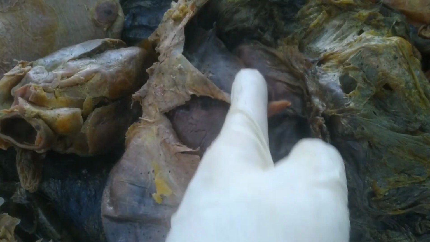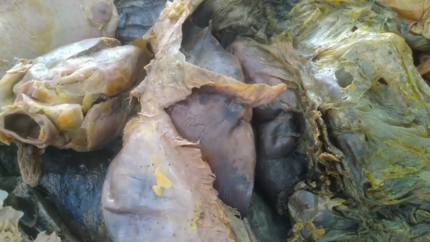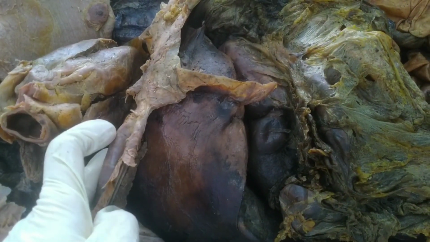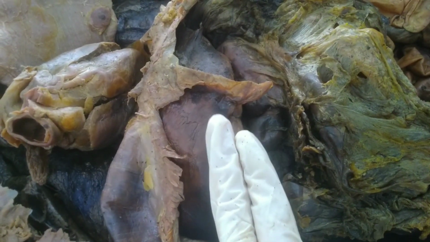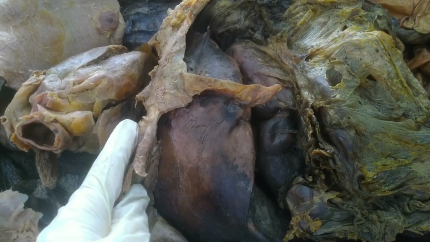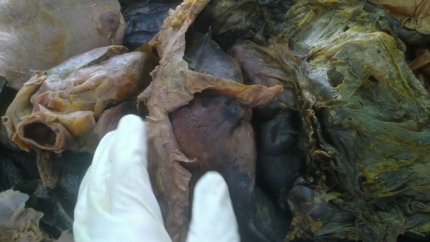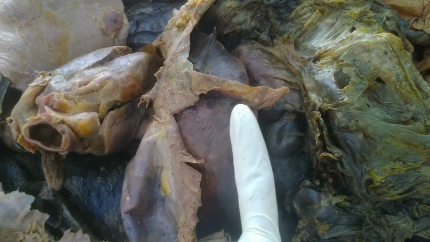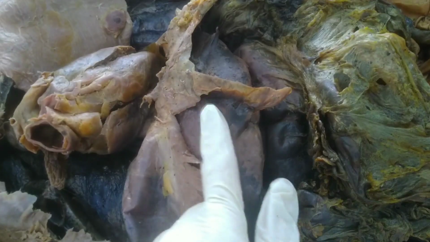The margins of the liver should be barely palpable below the costal groove. In children, it may extend 2 finger breadths beyond the costal groove. But in adults, it's mainly hidden under the costal groove, or it may extend 1 finger breadth below the groove.